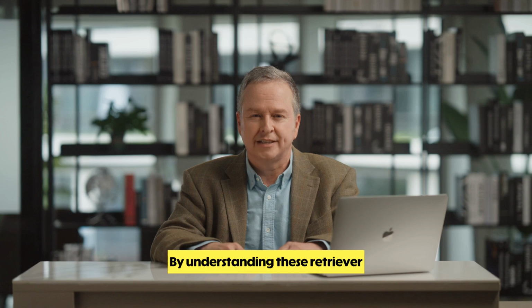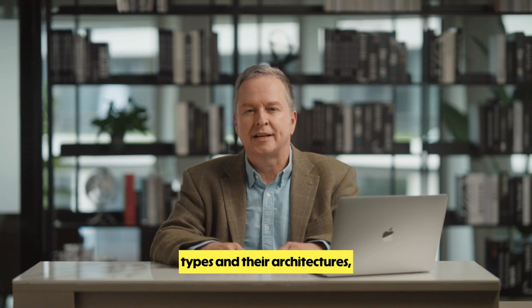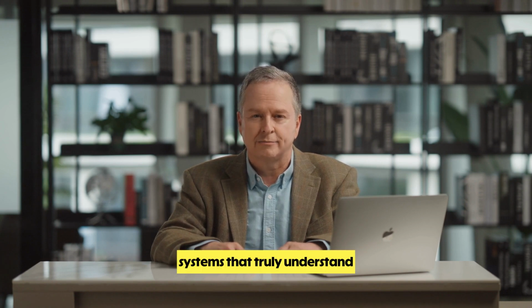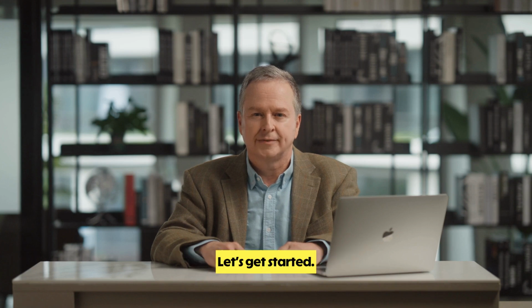By understanding these retriever types and their architectures, you'll gain the tools to build smarter, faster, and more reliable AI systems that truly understand context and intent. Let's get started. What is a retriever?